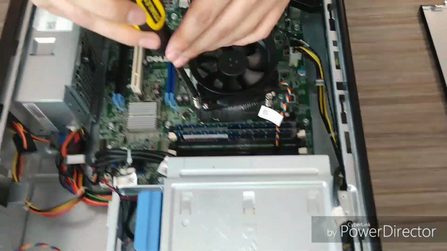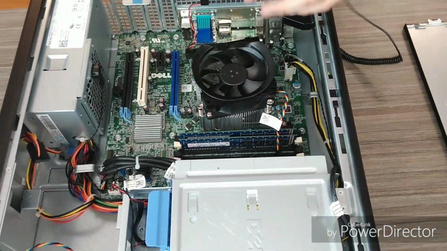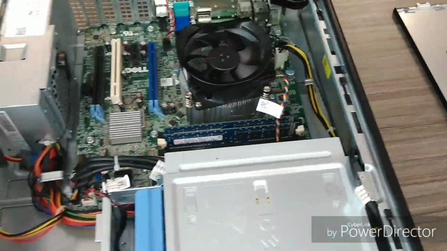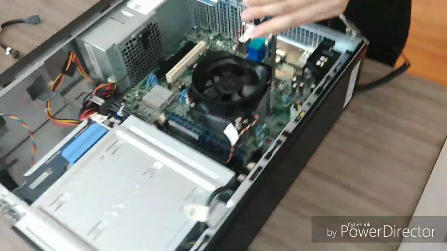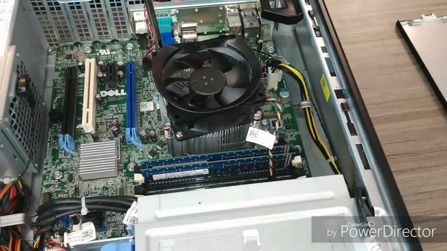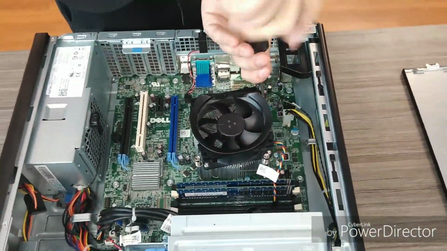Here we have the Heatsink Cooling Fan. The heatsink captures all the heat from the CPU, while the cooling fan blows heat away from the CPU. When the CPU overheats, this will cause the PC to shut down.